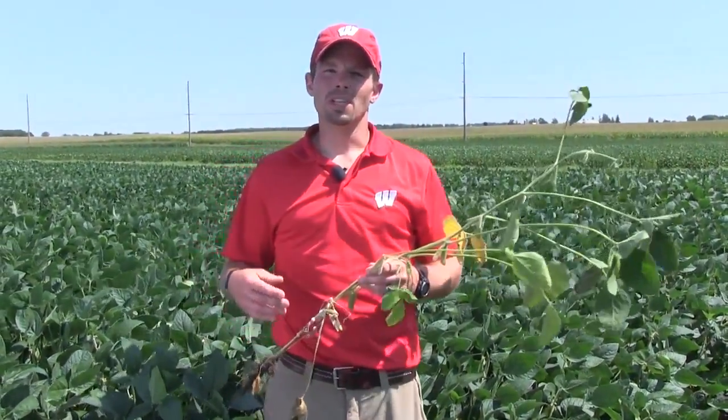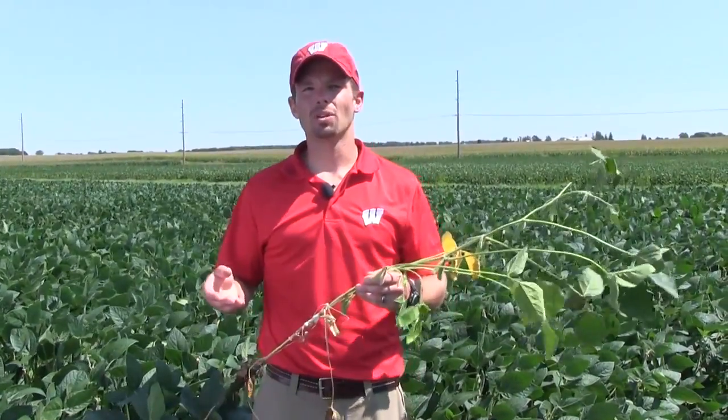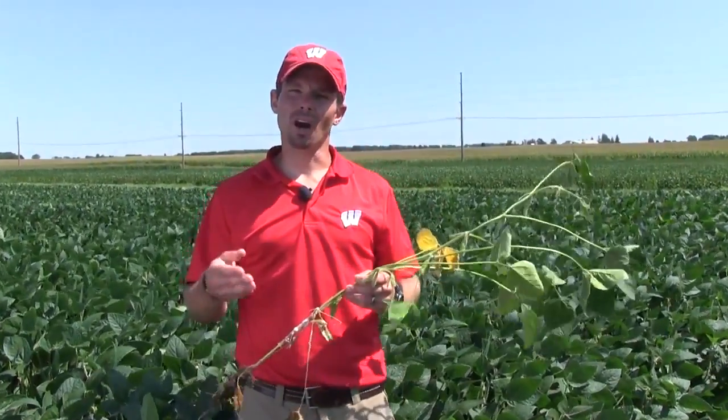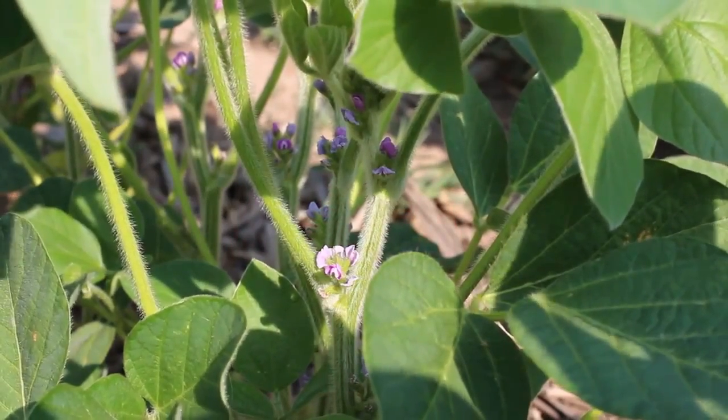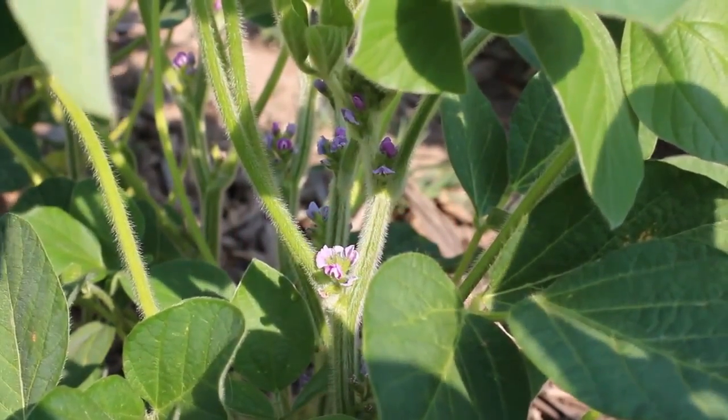Some research out of the North Central Soybean Research Program has shown that the best timing would actually be the R1 growth stage, when we maximize our protection of flowers, followed by the next best timing being the R3 timing.